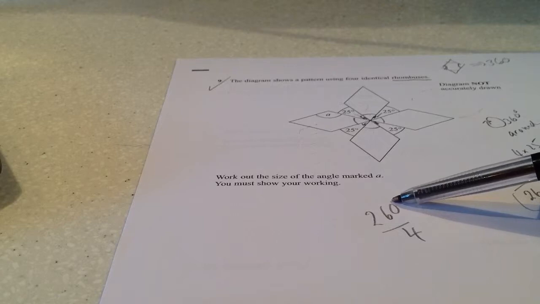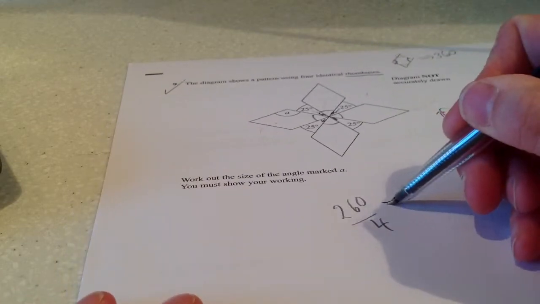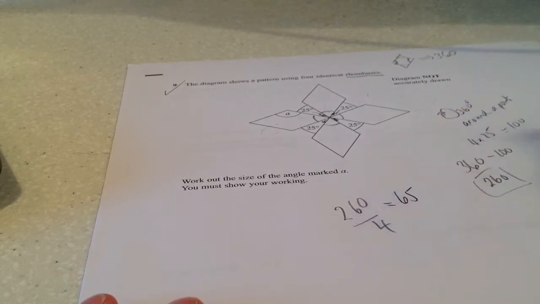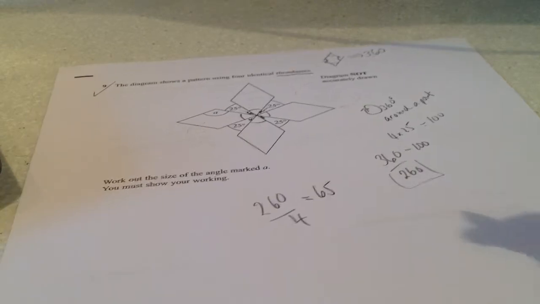So 260 divided by 4, which gives me 65. So I've got 65 for the smaller part of that angle.